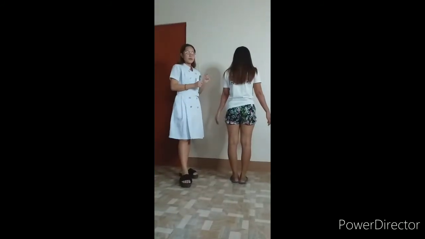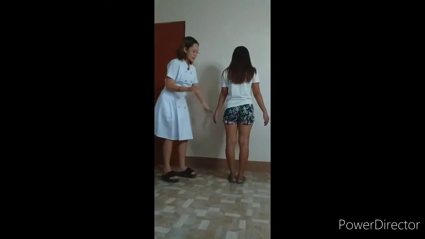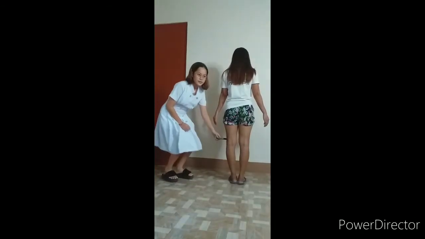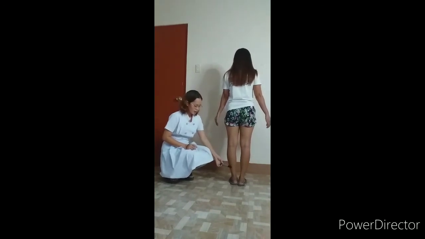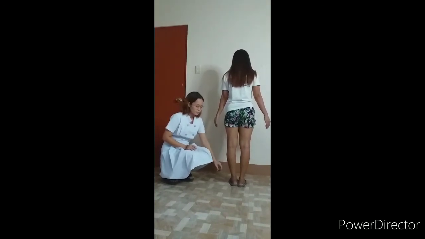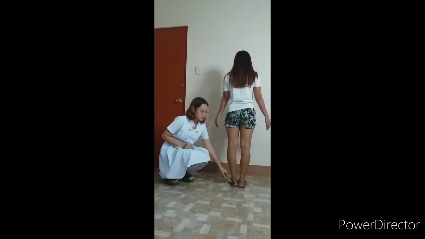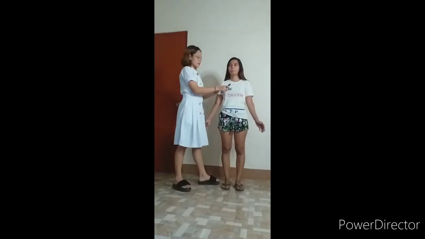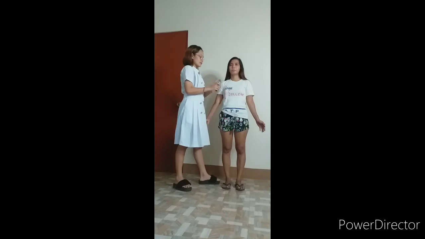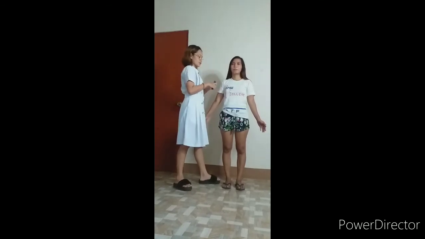For the lower limb, we have the popliteal, or hollow behind the knee, and second is the sural, or calf, and then the last one is plantar, or sole.